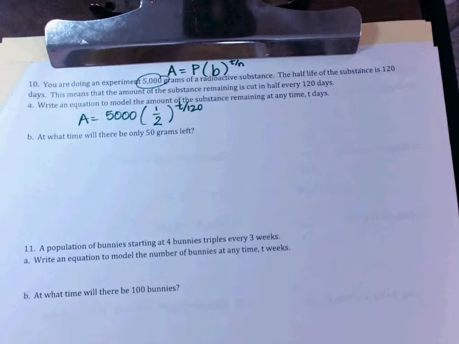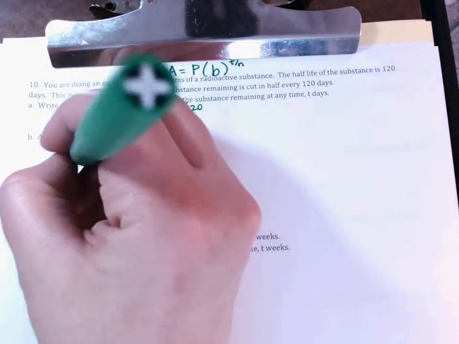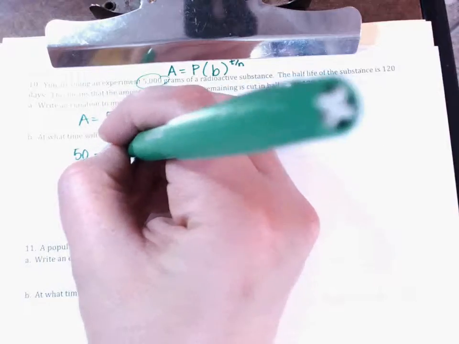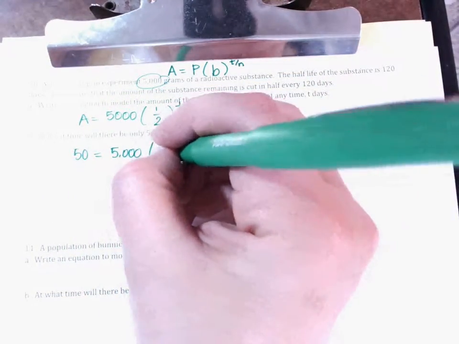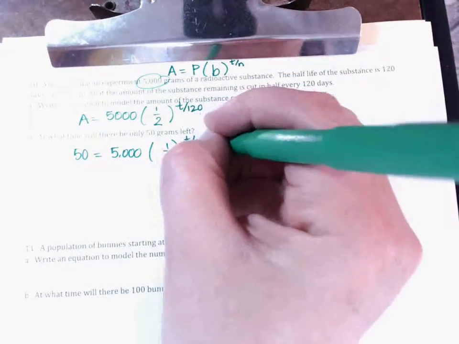Okay? And then part B, if you want 50 grams left, what would you do? Set it equal to 50 or substitute it for A. So it'd be 50 equals 5,000 half to the T over 120.